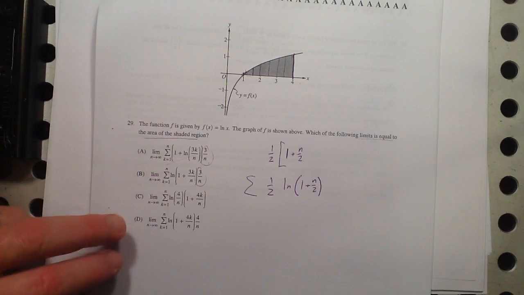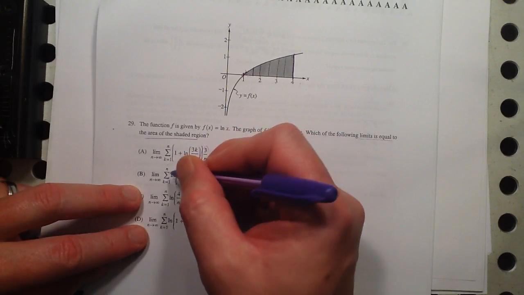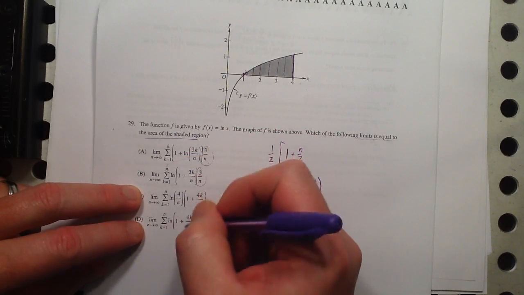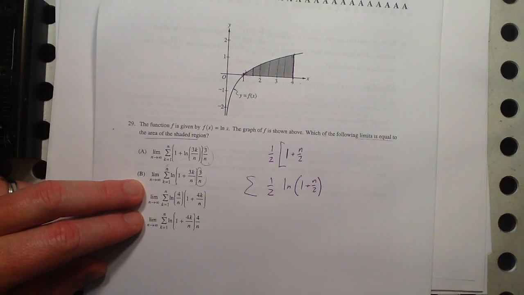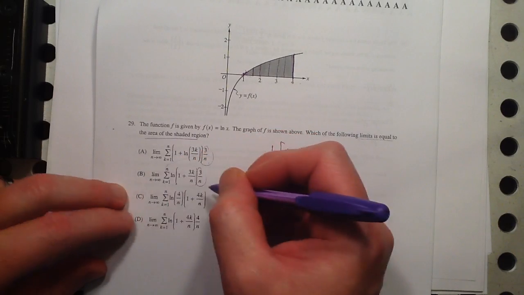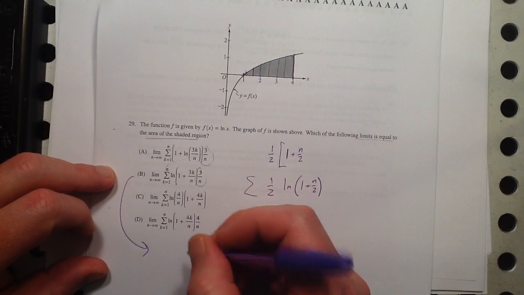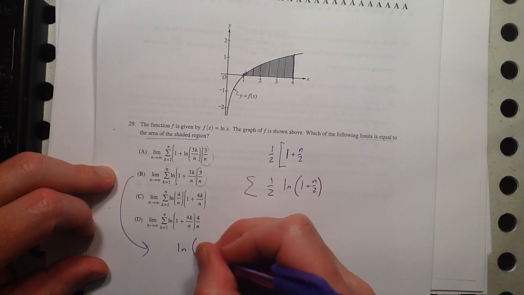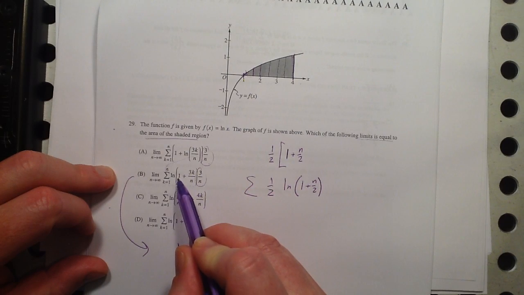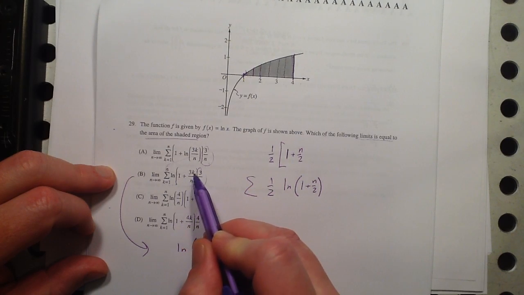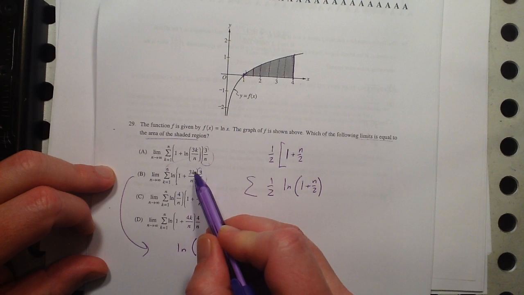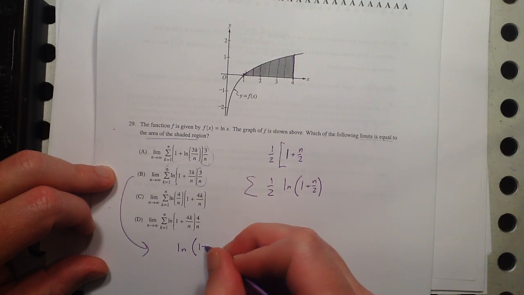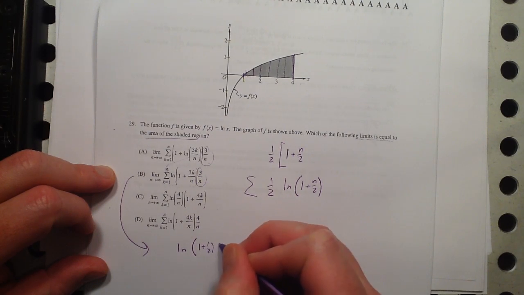So if I wanted to do 6 rectangles, I could plug in the 6 here and see which one of these is going to give me the expression that I want. Plugging the 6 into B, that gives me natural log of the first value, 1 plus k, where k is 1, so 3/6: 1 plus 1/2, times 1/2.